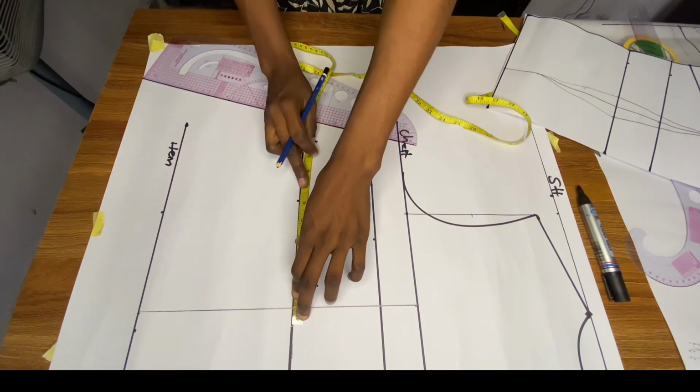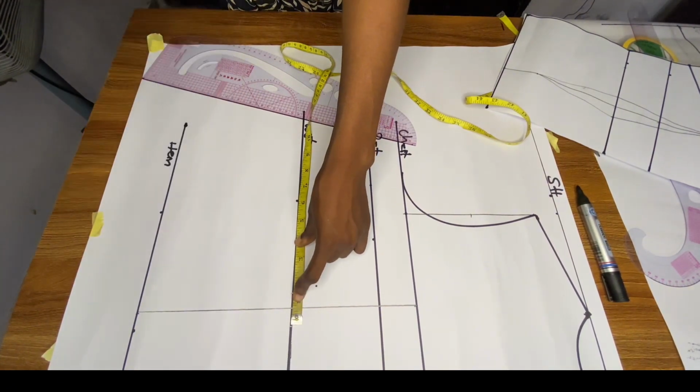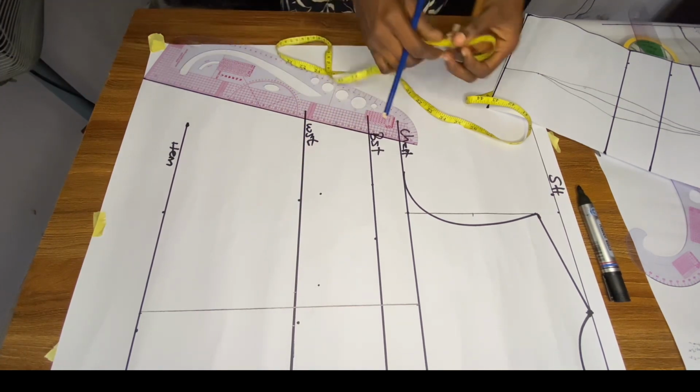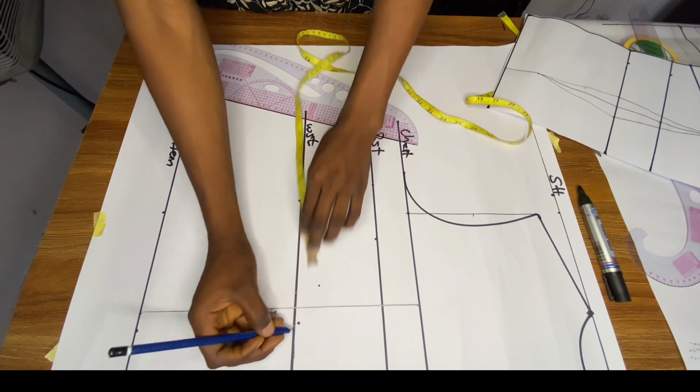For those that are busty, they might decide to come out by 1 inch. But if you know you're not busty, 0.5 inches is quite okay.